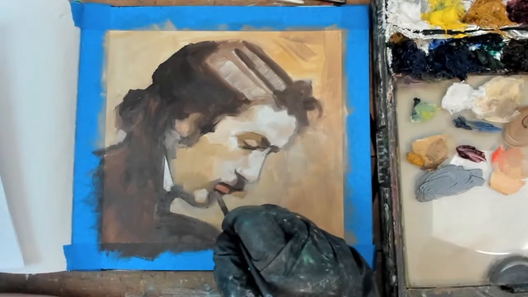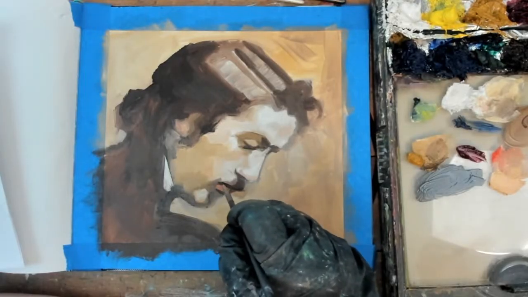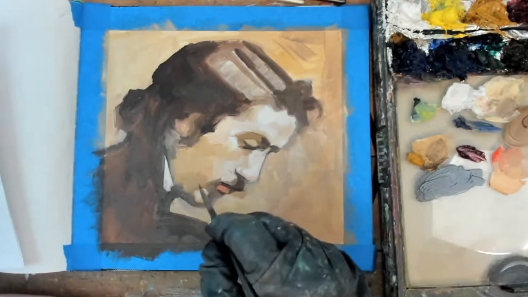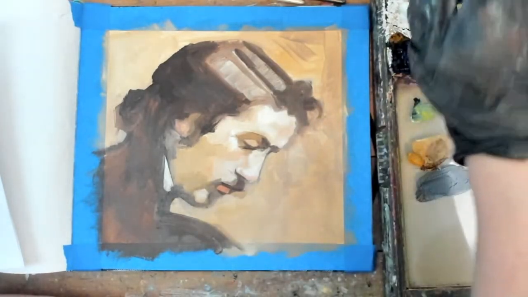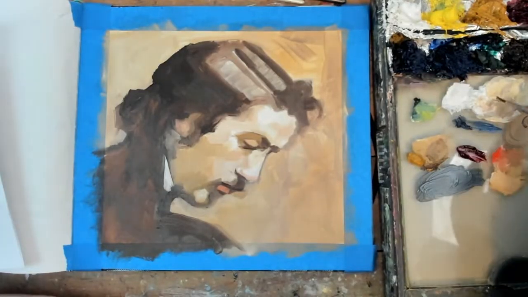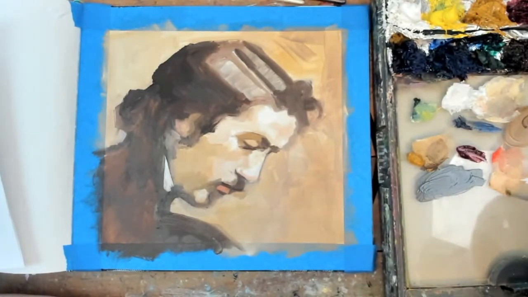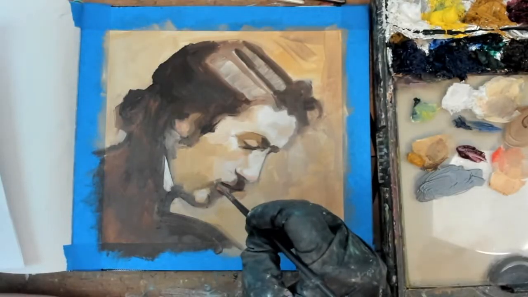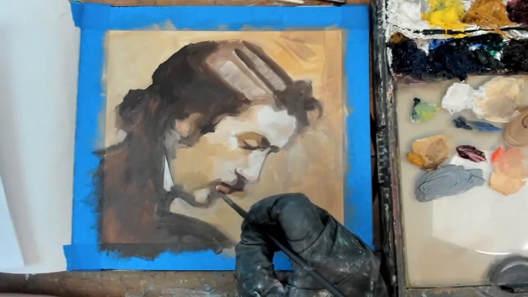This has a nice roundness. See, this comes up. I think that needs to go down a little.